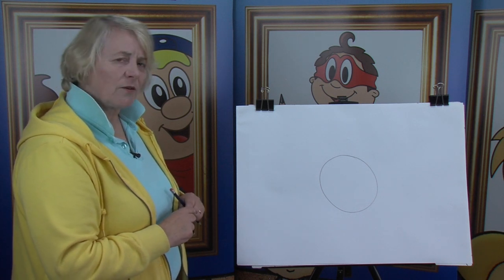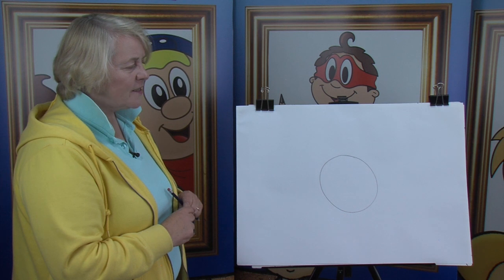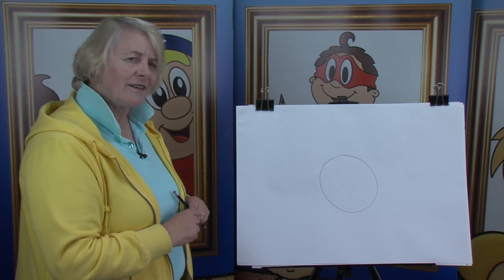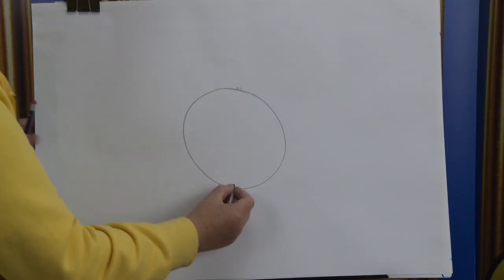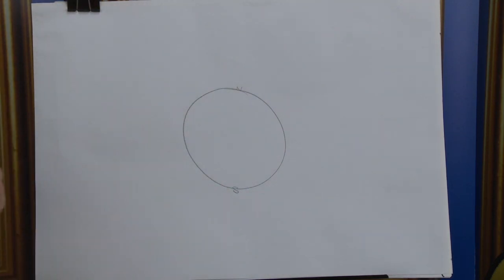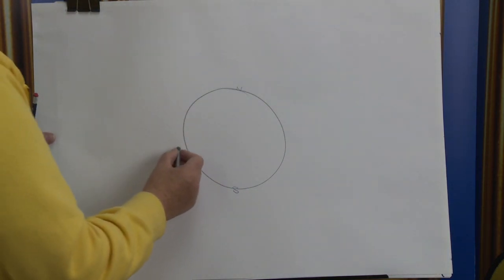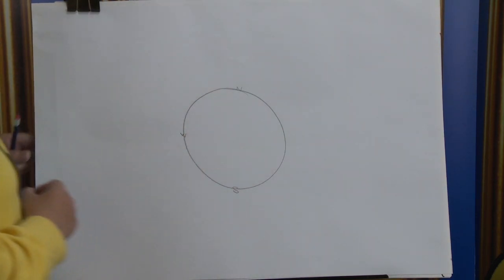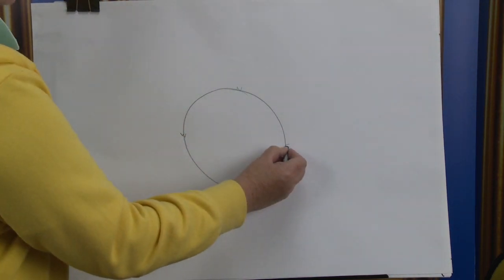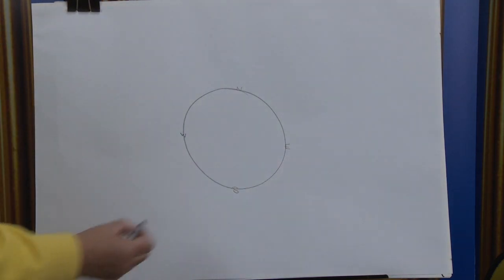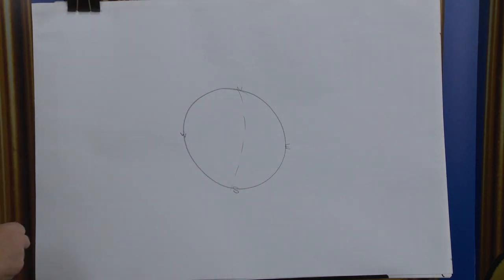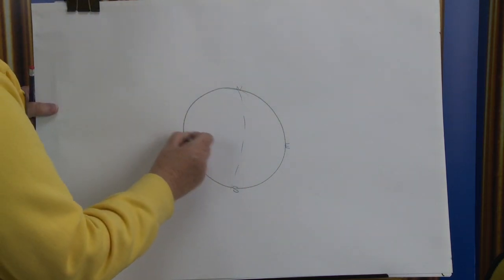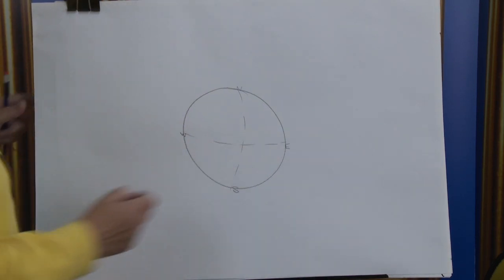Now this is a funny little one, because he's not going to end up like a circle. Wait till we see. Starting up the top we have N for north. Down the bottom we have the slippery slide, the South Pole. Over here we have the windy west, and here we have the east side. From the north we're going to do a broken line all the way down to the South Pole like so. And from the windy west we're going to bring it all the way across to the east side.